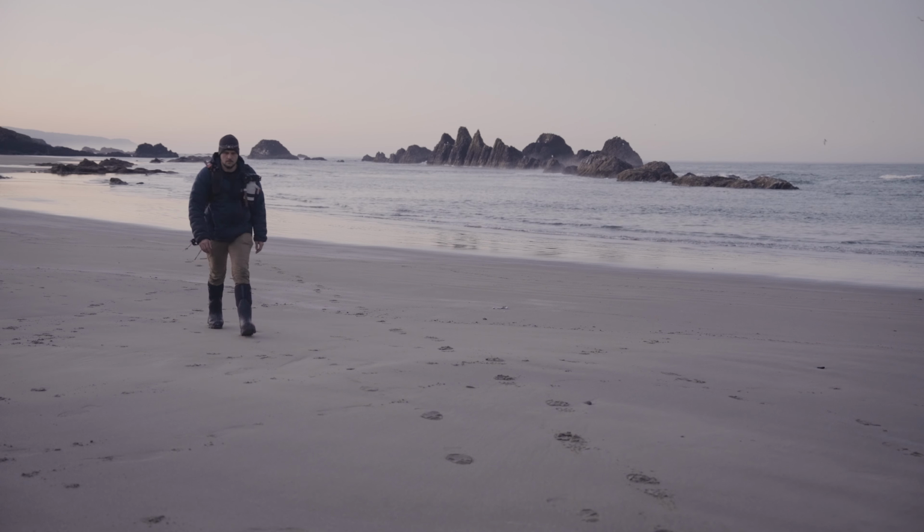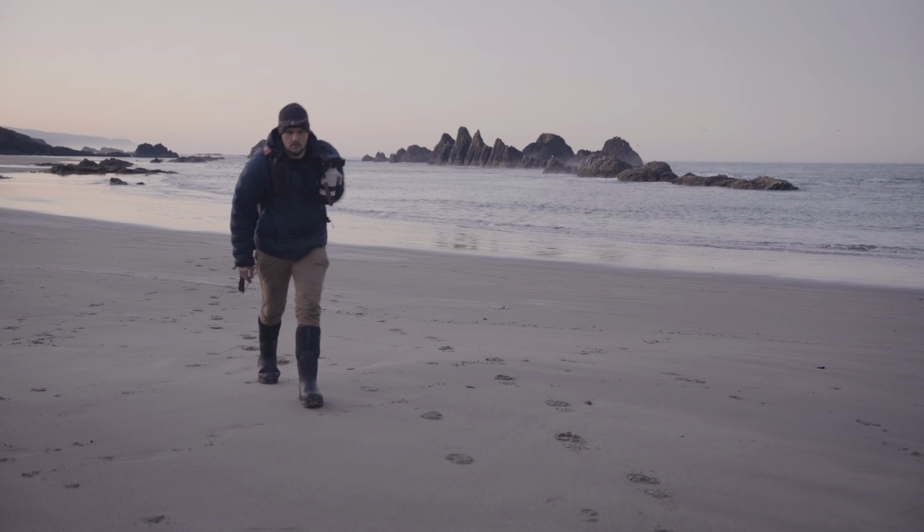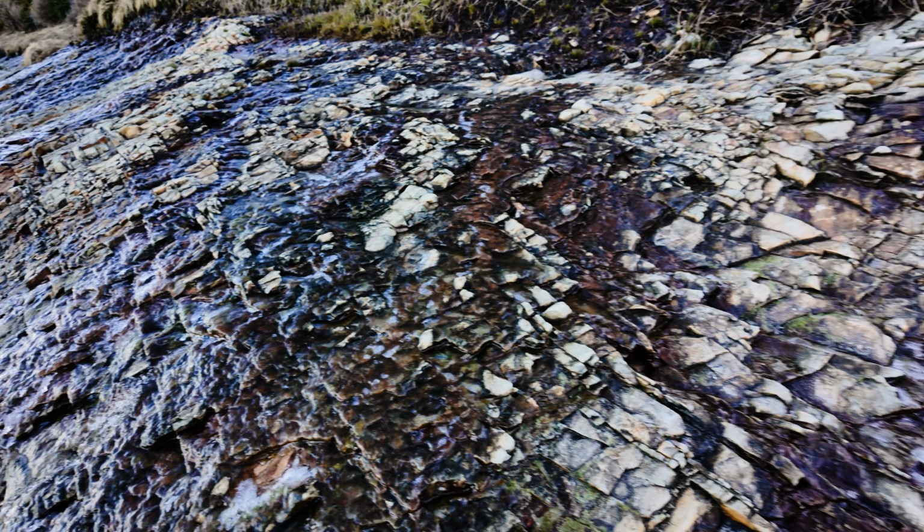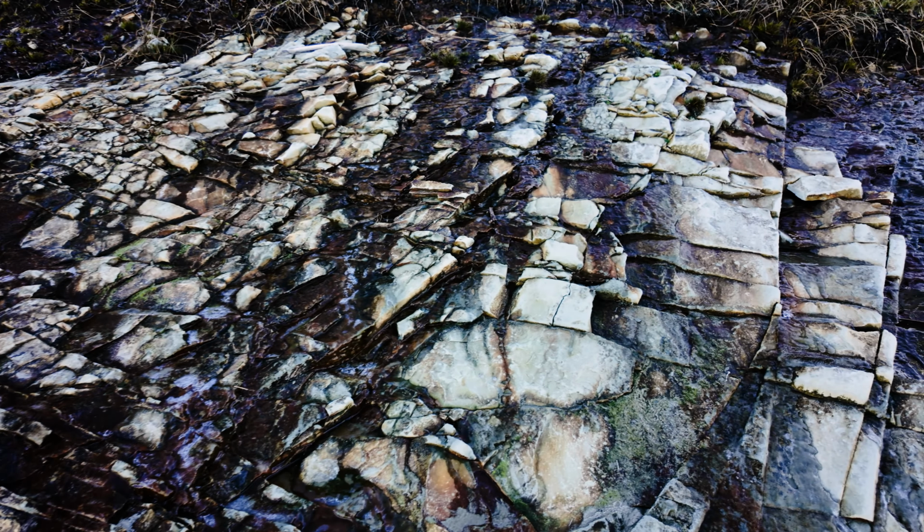After photographing these sea stacks, I decided to walk further down the beach and explore a few more abstract patterns that had caught my eye. And here's how those turned out.